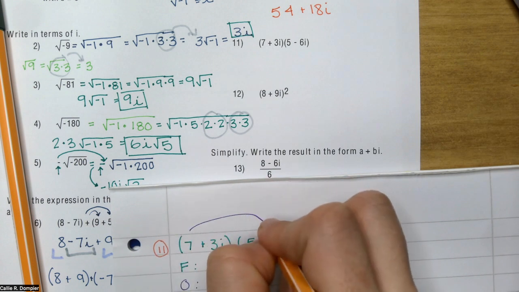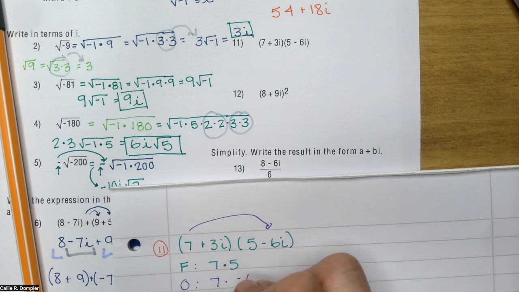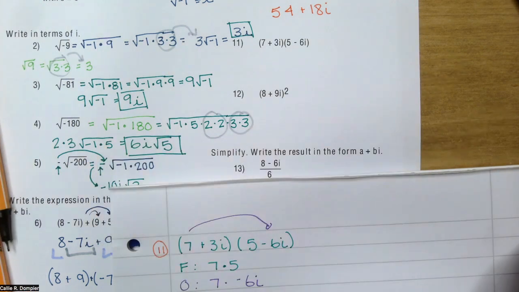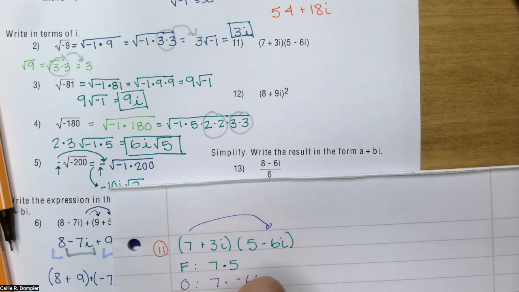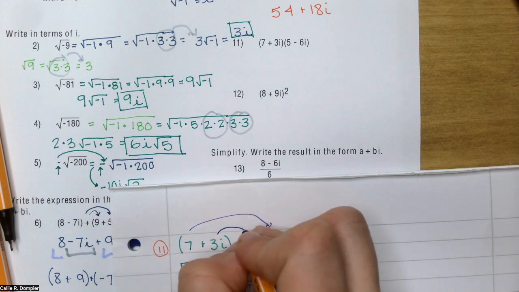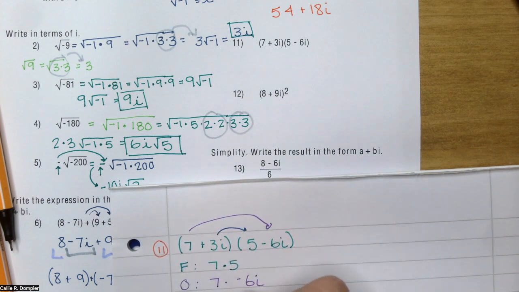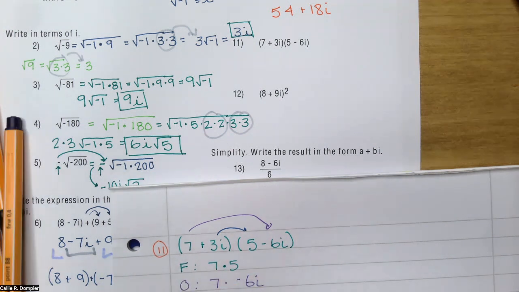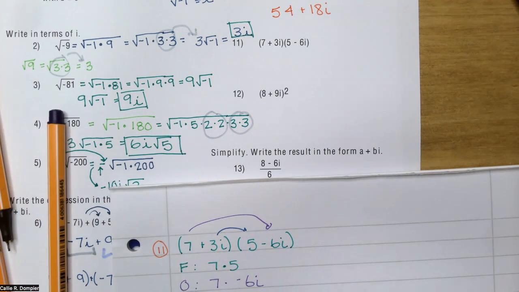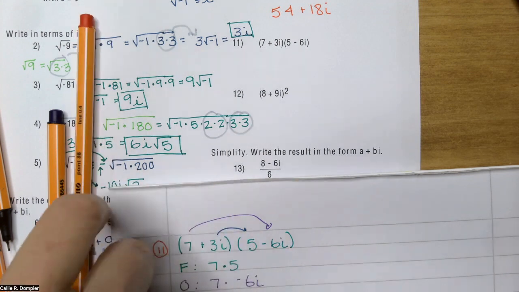Outside is 7 times -6i. Inside is 3i times 5. And last is 3i times -6i.